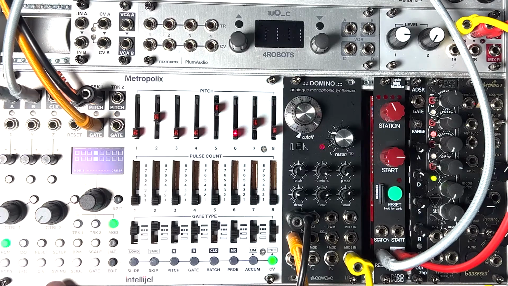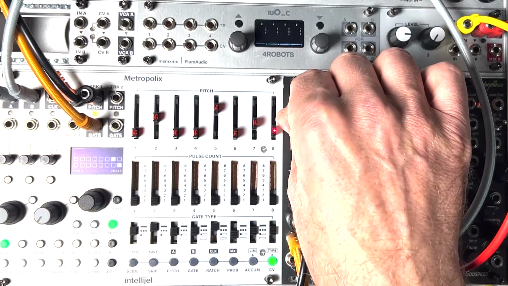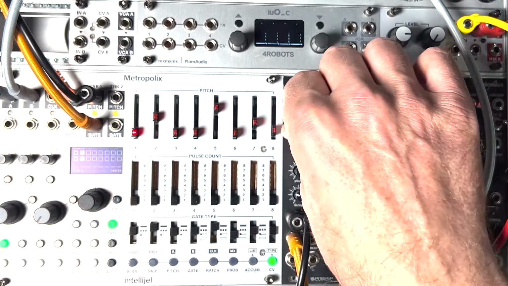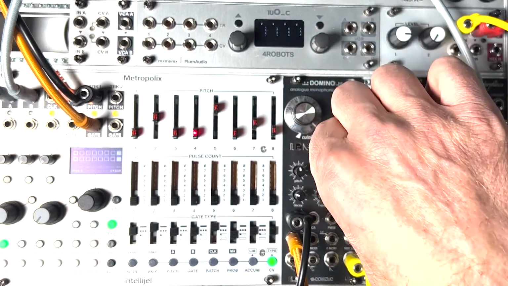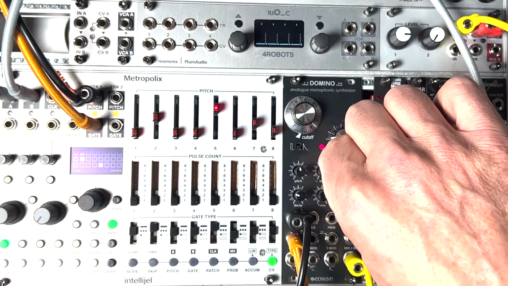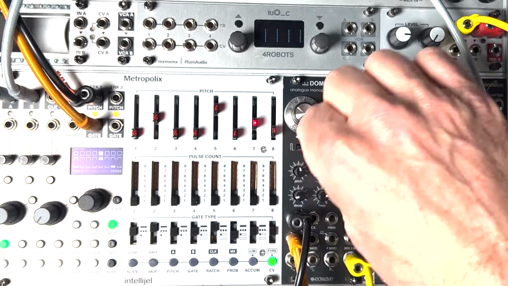So I think that is already sounding pretty good. This thing can also do some pretty good kind of toms.